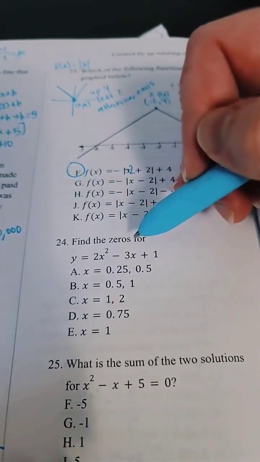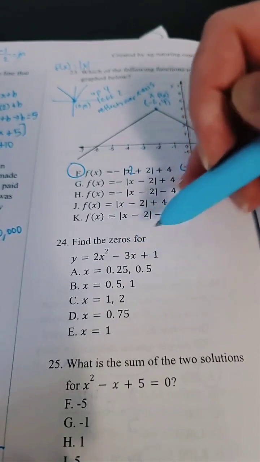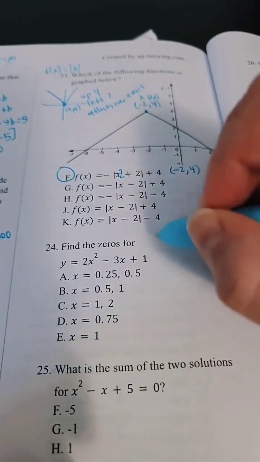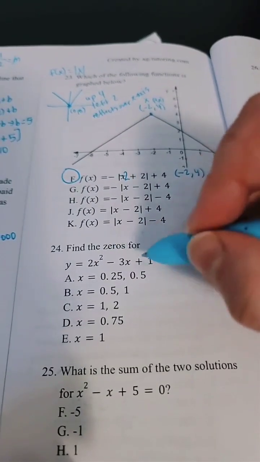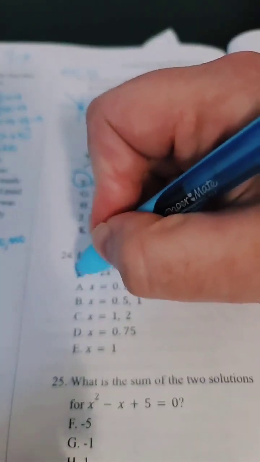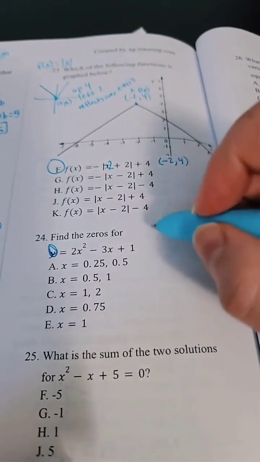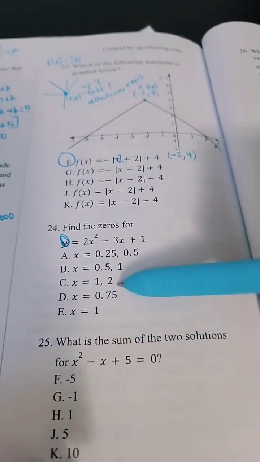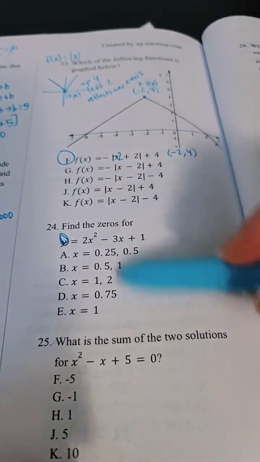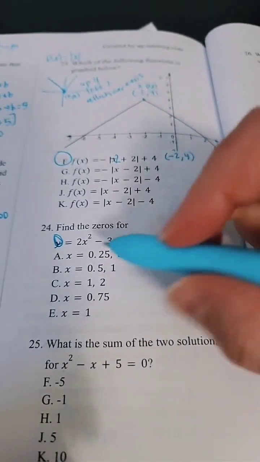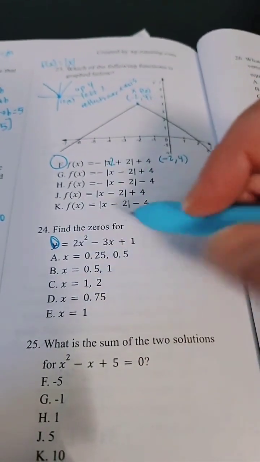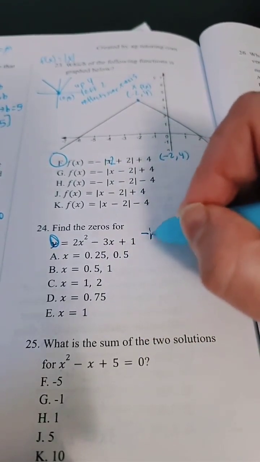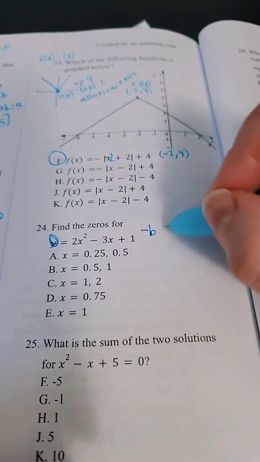So then let's go to number 24, find the zeros for this. That basically is just another way of saying find the roots, if you're not used to seeing find the zeros. We're just finding what x is when y is 0. Your first instinct would probably be to try and factor this, but if you look at the answer choices, it doesn't factor nicely because there are decimals involved. When I see decimals or radicals, meaning square roots, in the answer choices, I decide I'm going to use the quadratic formula, because that's probably not going to factor nicely.